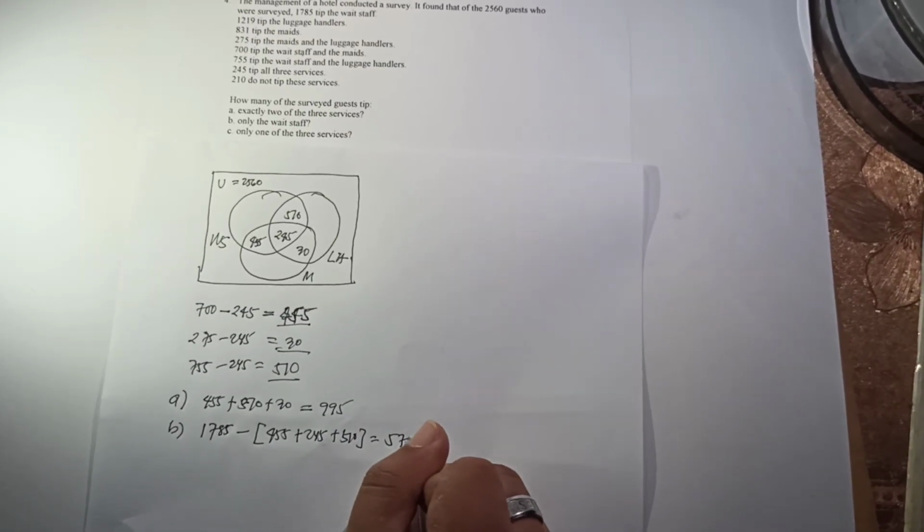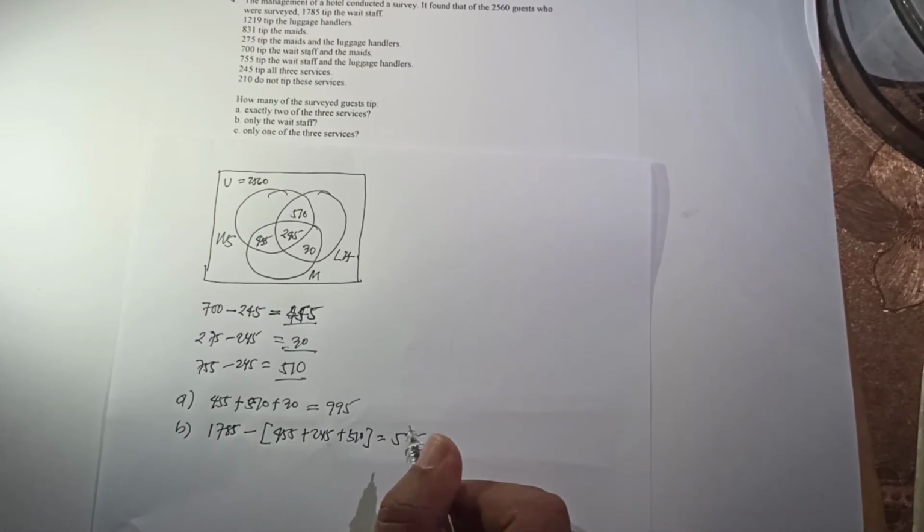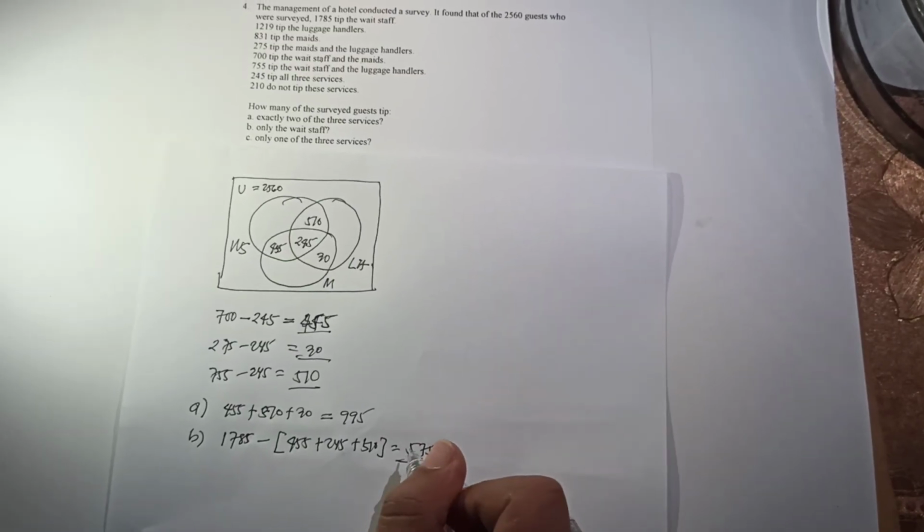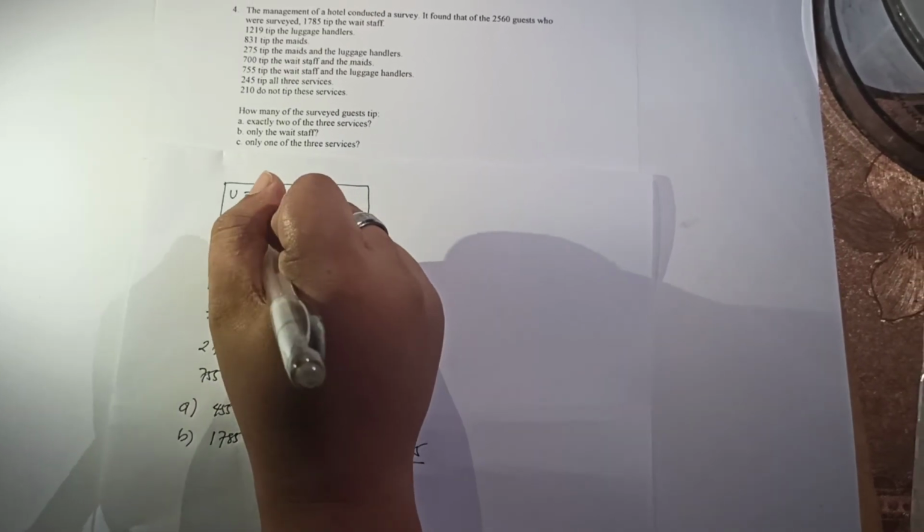If we're going to subtract that one, 1,785 is equal to 575. So therefore, this 575 is only for the wait staff.